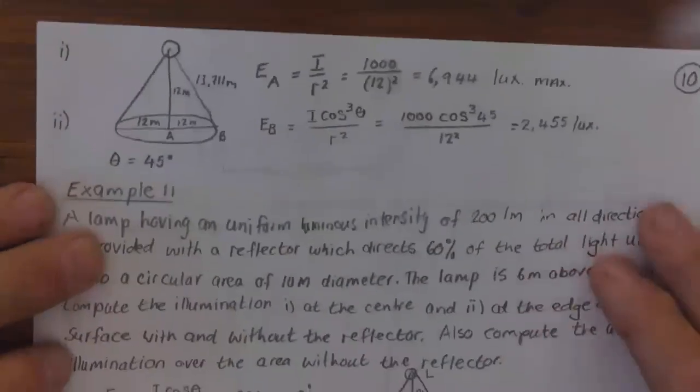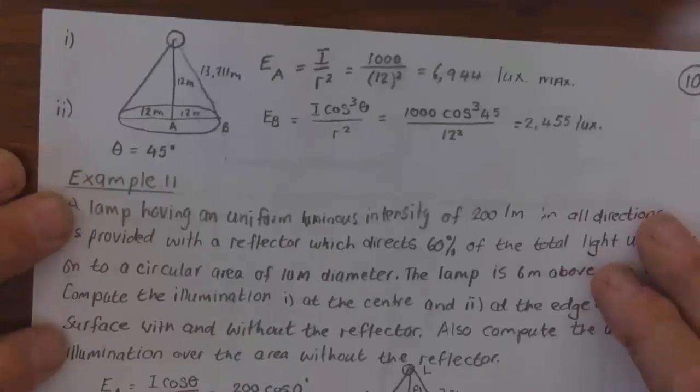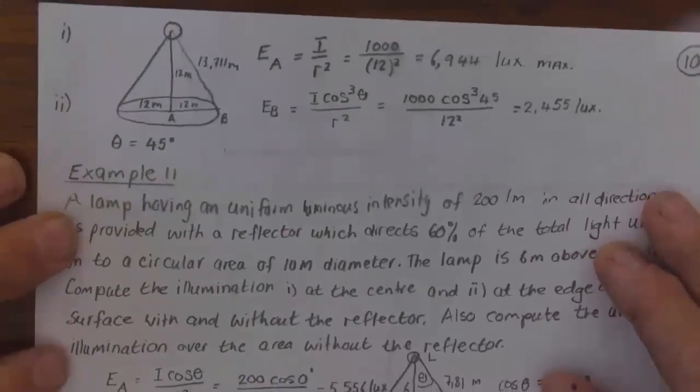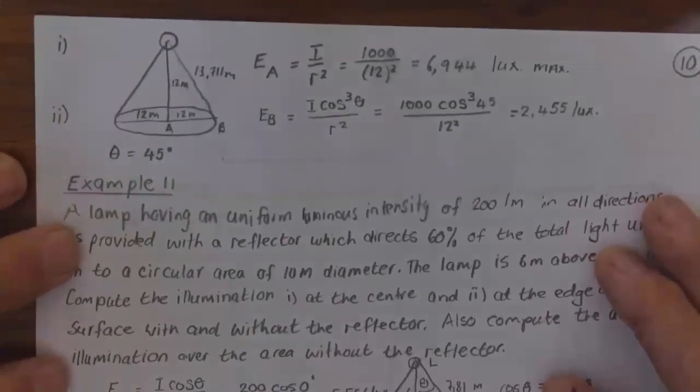Right, there we have our little drawing, which is diameter of 24, height 12 meters. That gives us LB 13.71. EA directly beneath the lamp is 1000 divided by 12 squared, which gives us 6.944 lux.